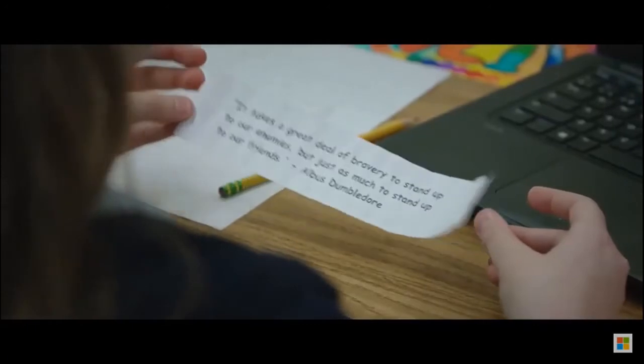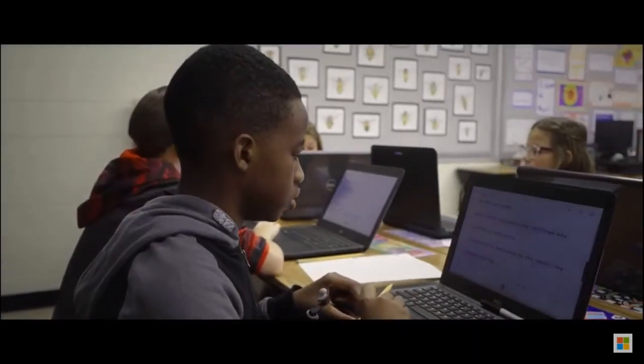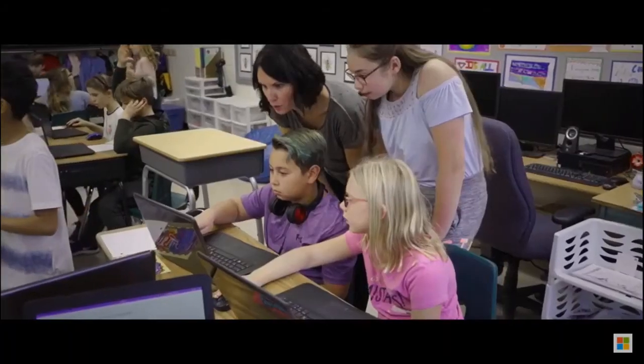In that way, I can have my class reading the same material at 7 or 8 different reading levels. Microsoft Learning Tools have created an equal playing field. Using Power BI, we saw definite increases in academic achievement.